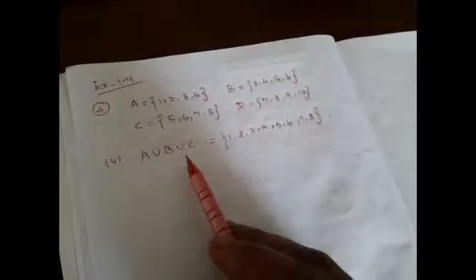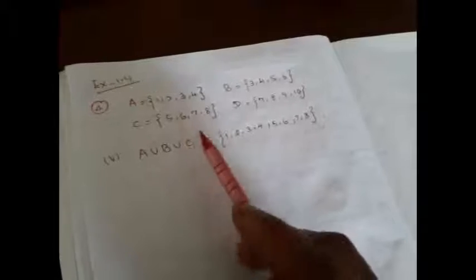Or else you can go by solving using associative law. First you can find what is A union B. Then you can find union with C. Like that also you can solve.